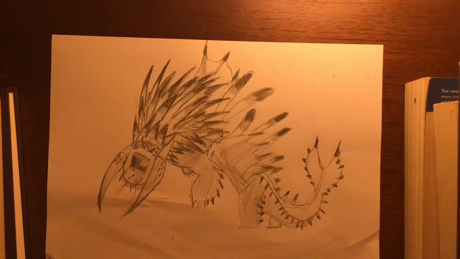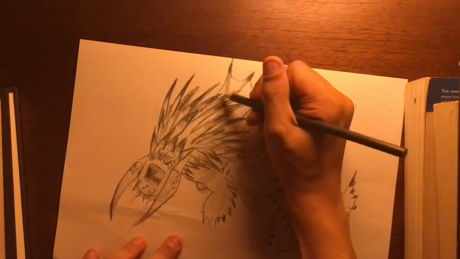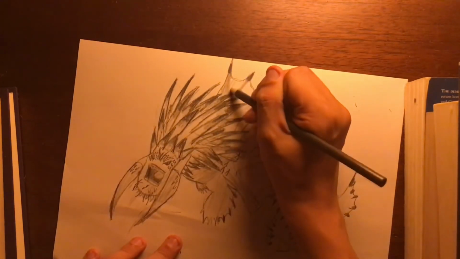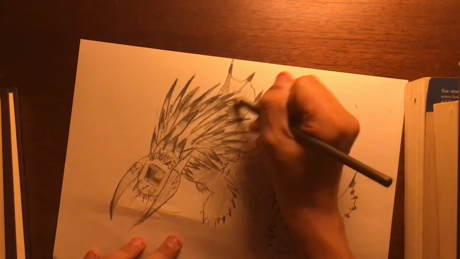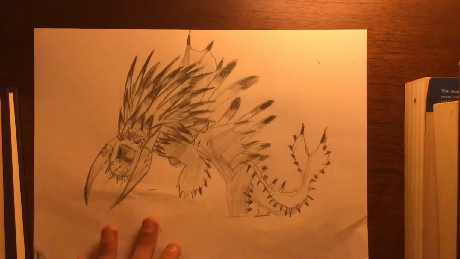So if you followed all of these steps, just gonna shade this in a little. Then this is what your thing will look like.